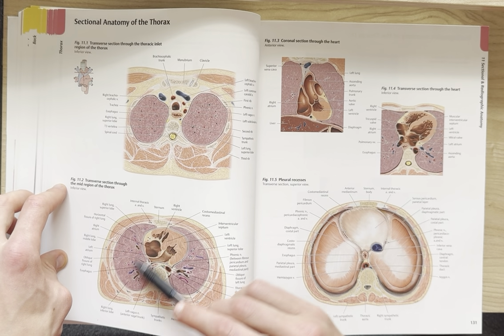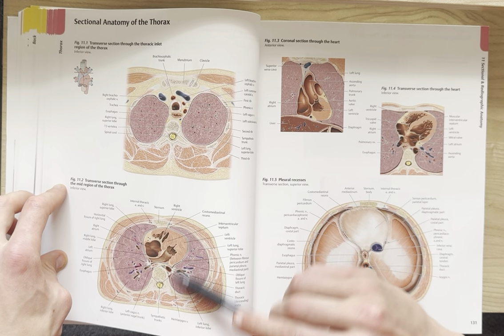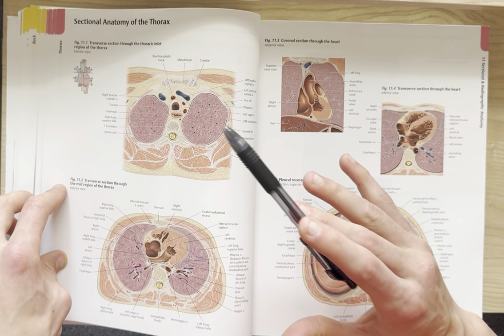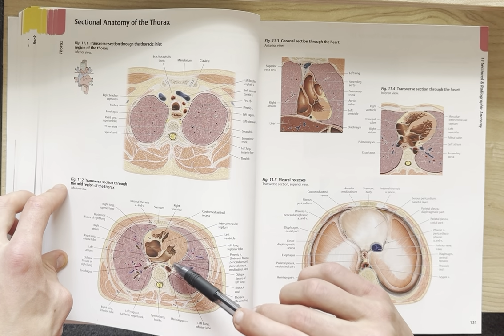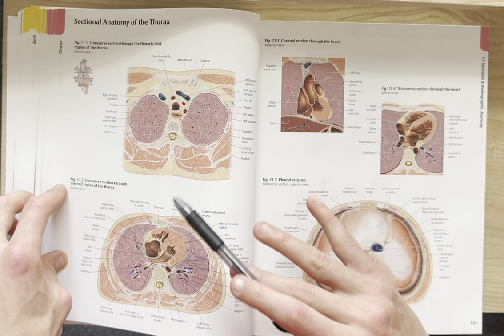And the reason that cross sections like this are valuable is because whenever we get into some of the imaging, it's going to look just like this. And I'll explain why that is when we get to it.